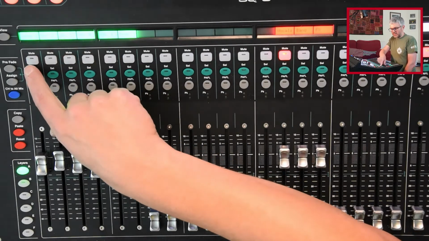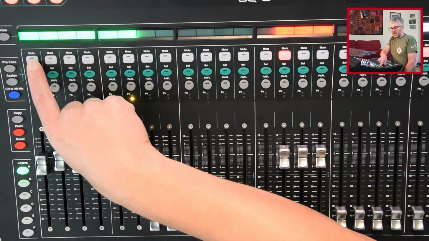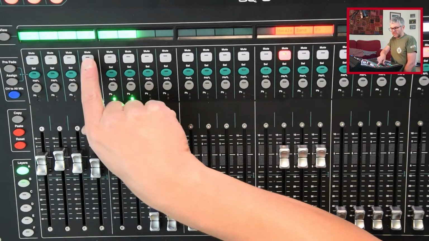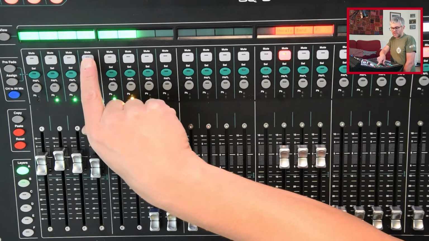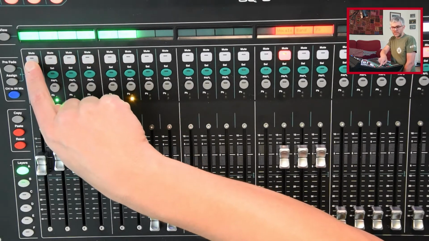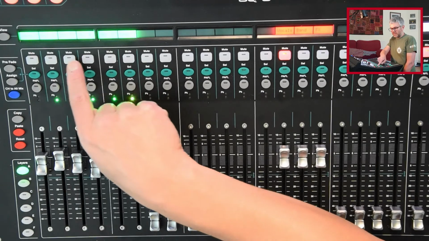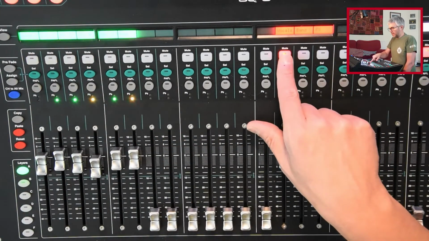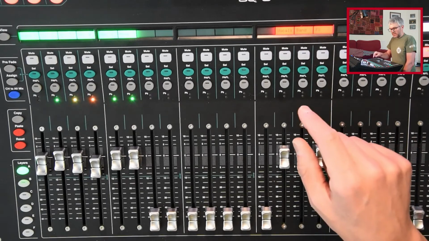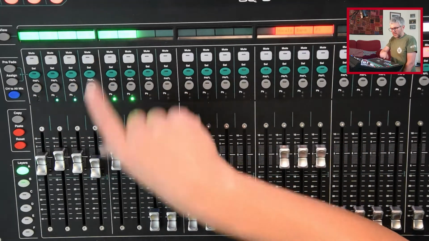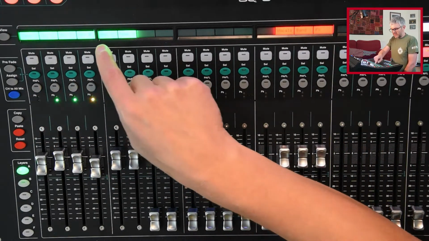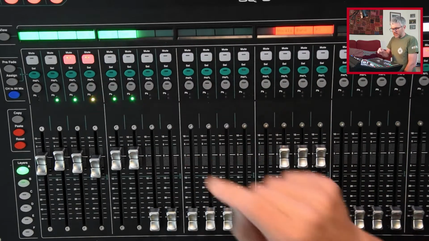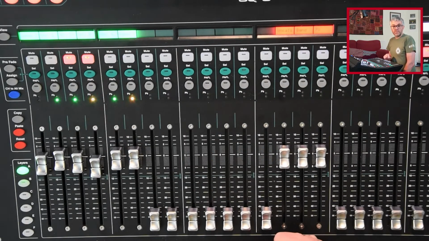What you can also see at the same time is that the mute lights on those 4 channels are flashing. So solid means I've muted that channel on its own. Flashing like this means it's muted because I've done the DCA over here. Turn that off again and the mute lights go off. I can still do them individually. So I can mute 2 of the vocals.